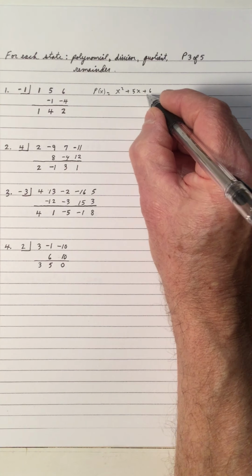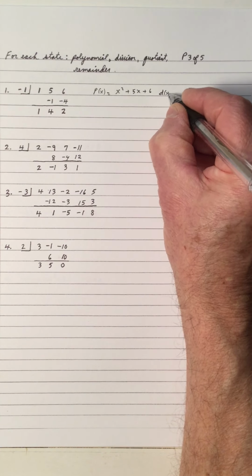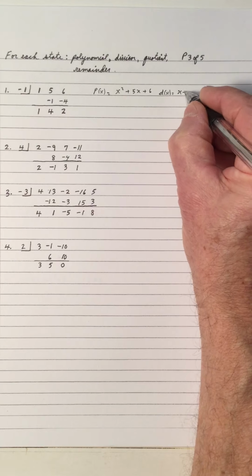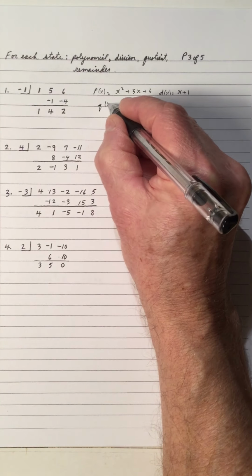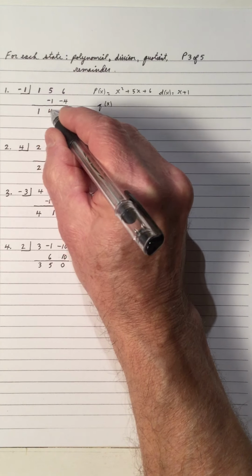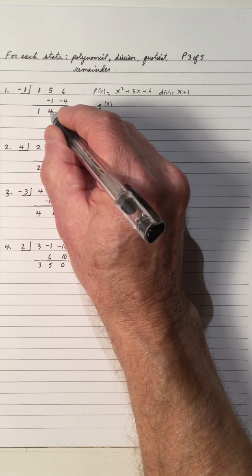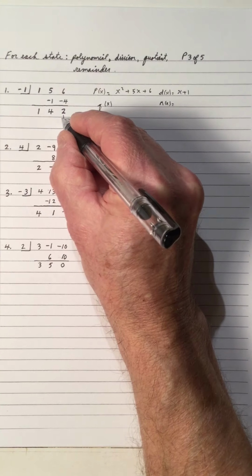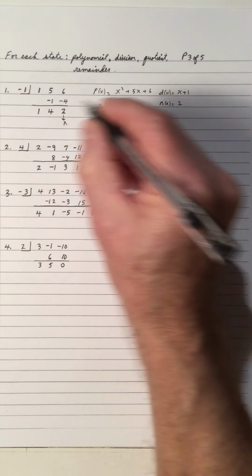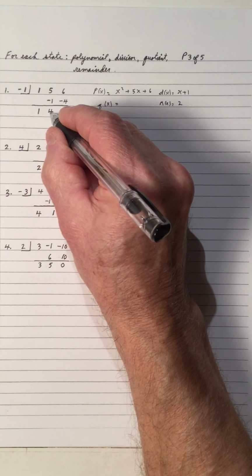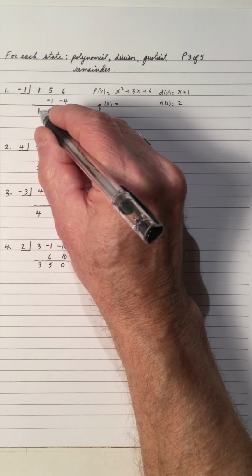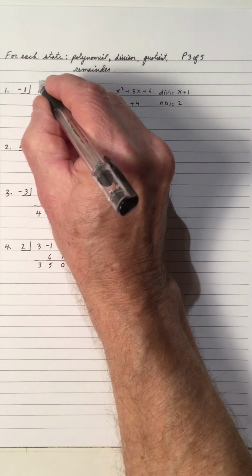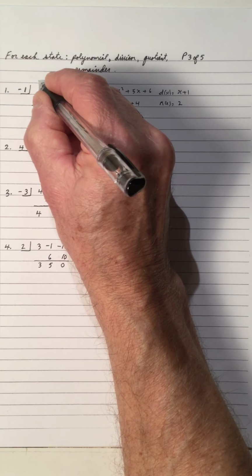Your divisor, let's say d of x, is, that's a minus 1, so it's an x plus 1. And your q of x, I will call the quotient. The quotient is right here. Let's do the remainder first, the r of x. This is the remainder right here, so the remainder is 2. That means you have, this is constant, and that's x, so this is 1x plus 4. Notice this is a constant, this is x squared.